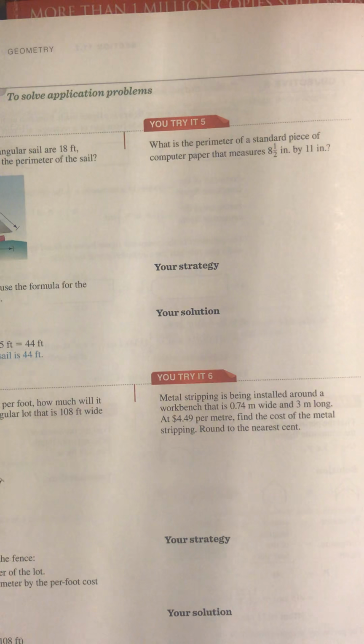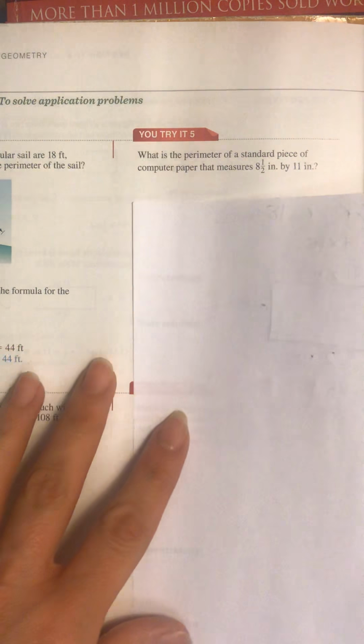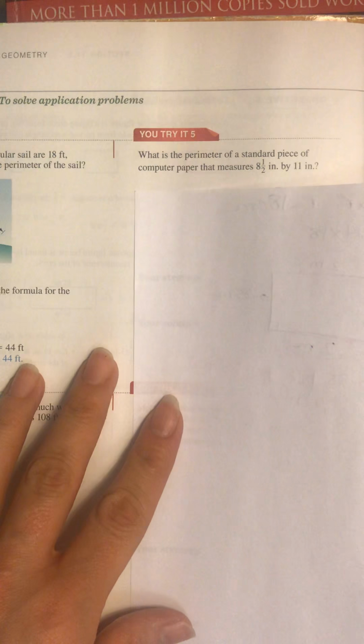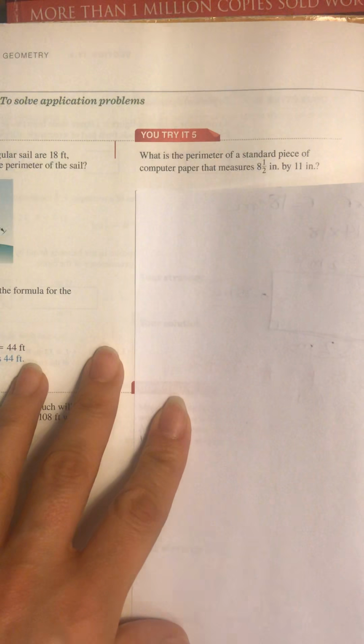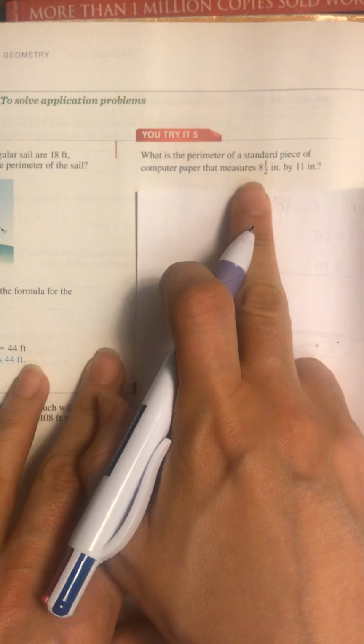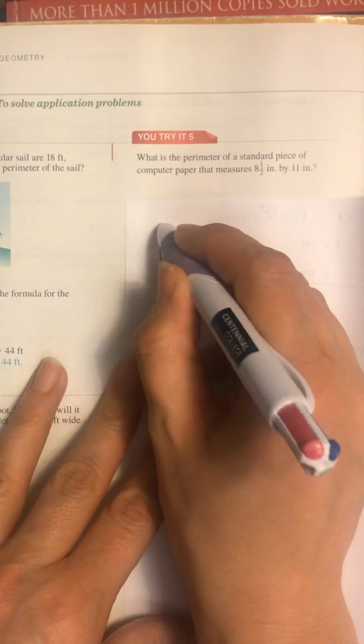Hopefully you've done the You-Tries before. I'm just going to go over and show you the answers and how we do them. The first one, You-Try 5, asks: what is the perimeter of a standard piece of computer paper that measures 8.5 inches by 11 inches? Computer paper would be pretty much any paper that we're using. So how does a paper look? What shape does it represent? Doesn't it represent a rectangle?